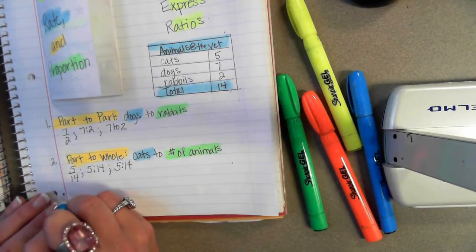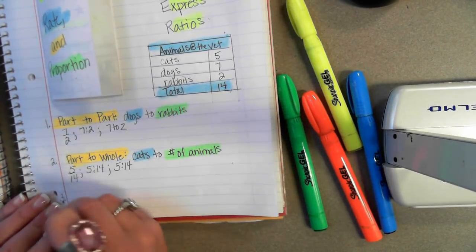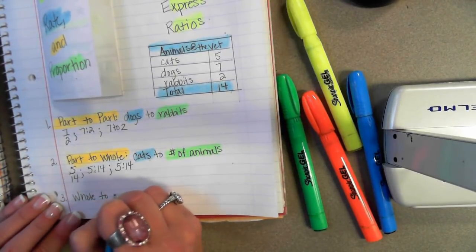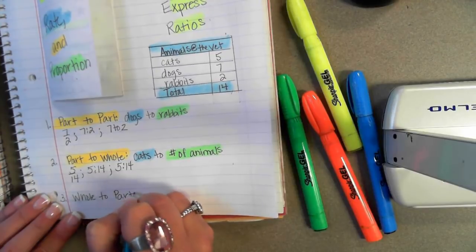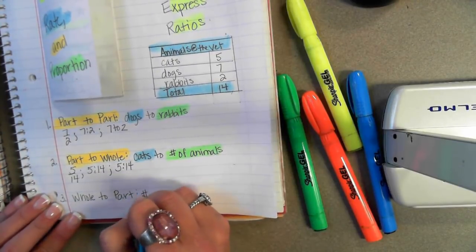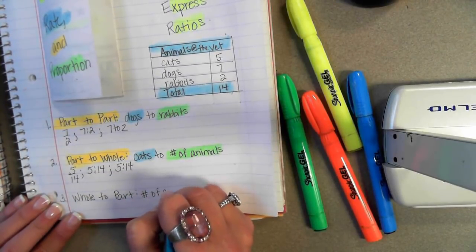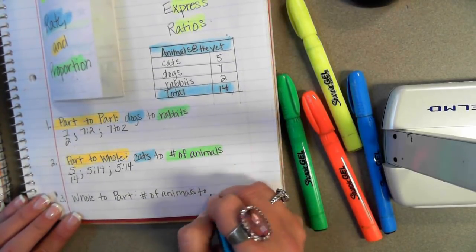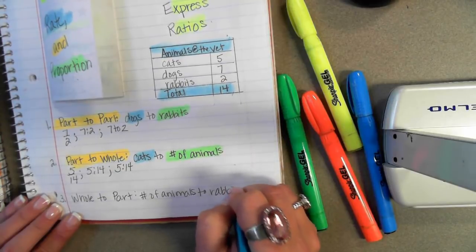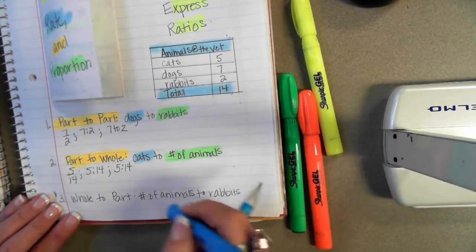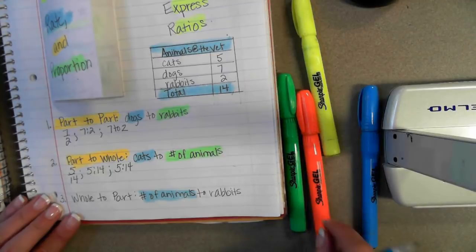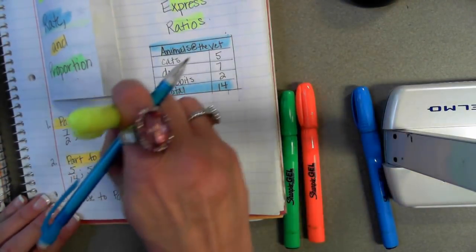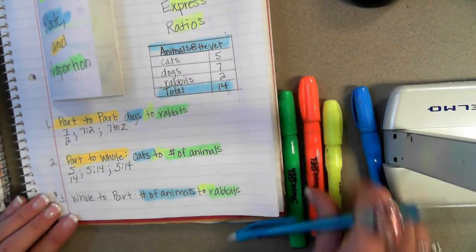Okay, number 3, whole to part. So the number of animals this time, to 2 rabbits. So once again, I'm reiterating, whatever comes first is the number that is written first.